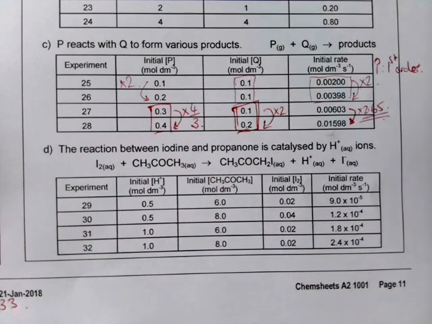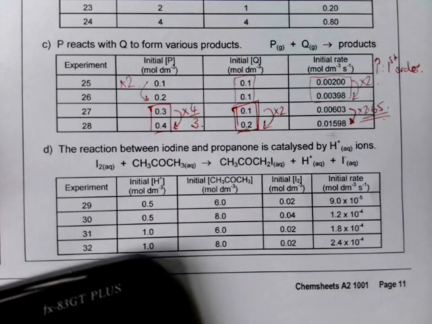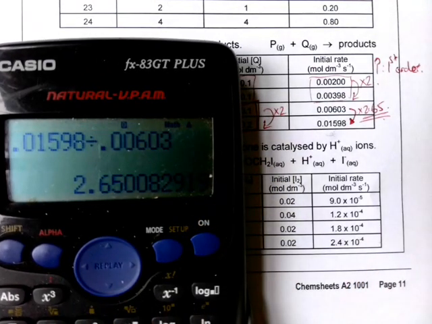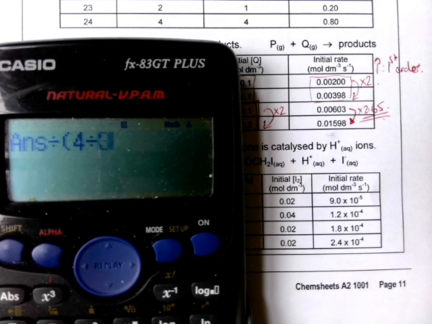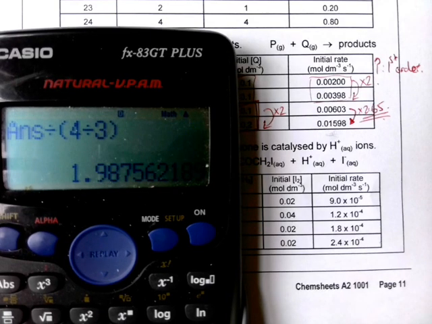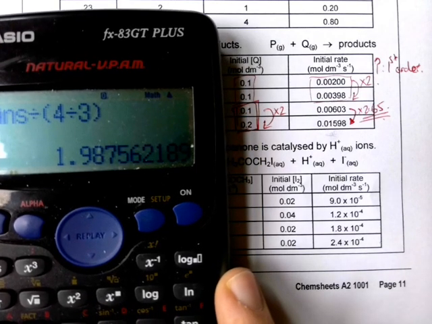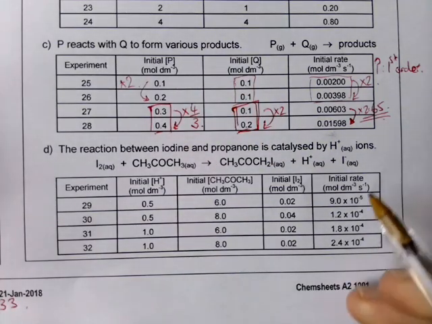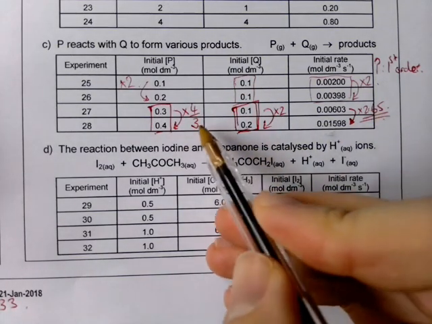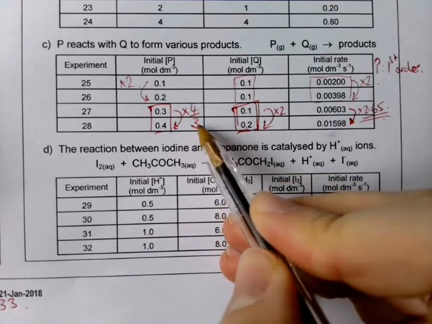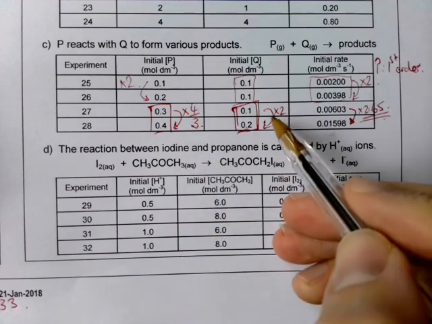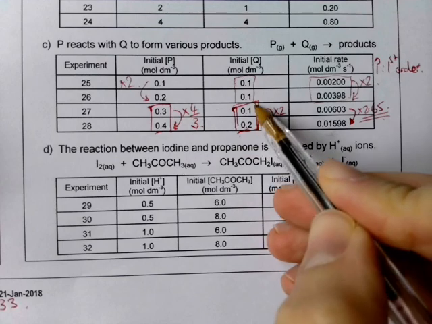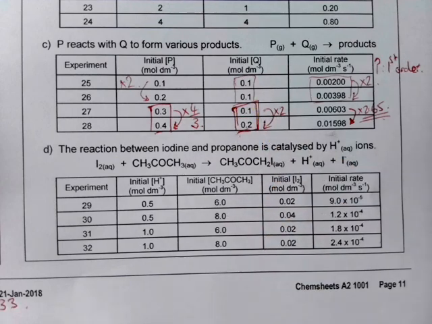Okay, and 2.65 is, if I divide that by 4 divided by 3, it's twice that. Okay, so this change here, 2.65, is twice this change. All right, which means that this must be first order as well. Okay, now that's not always very obvious.